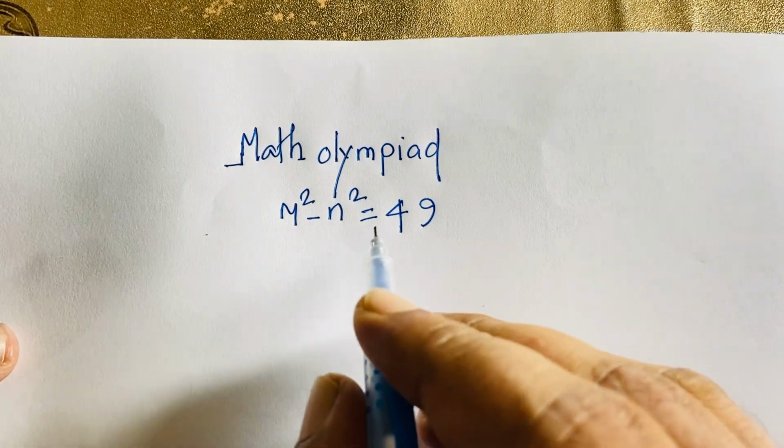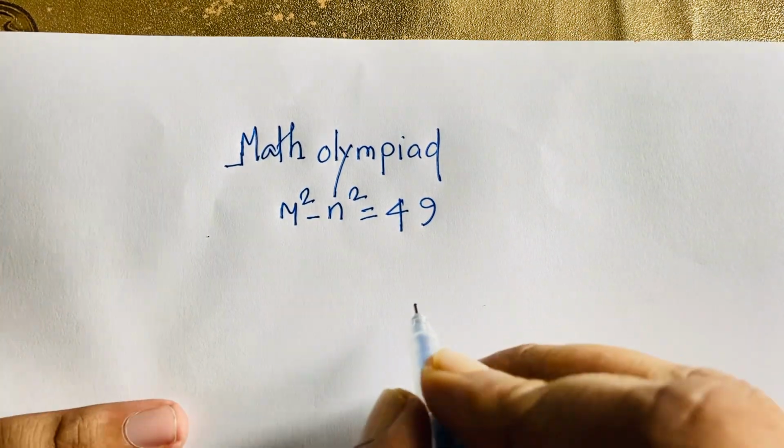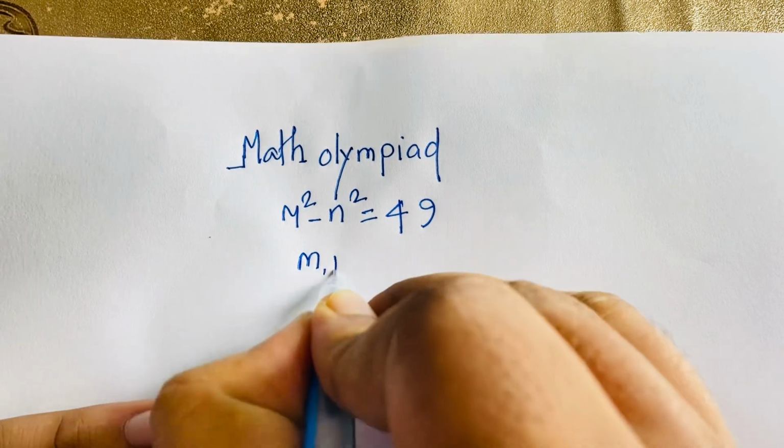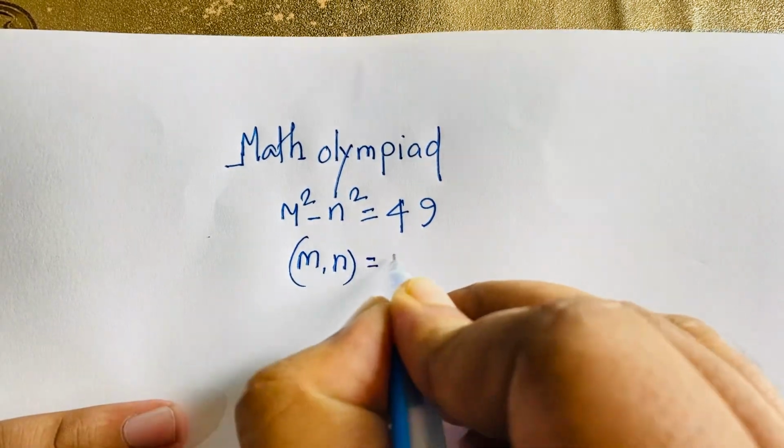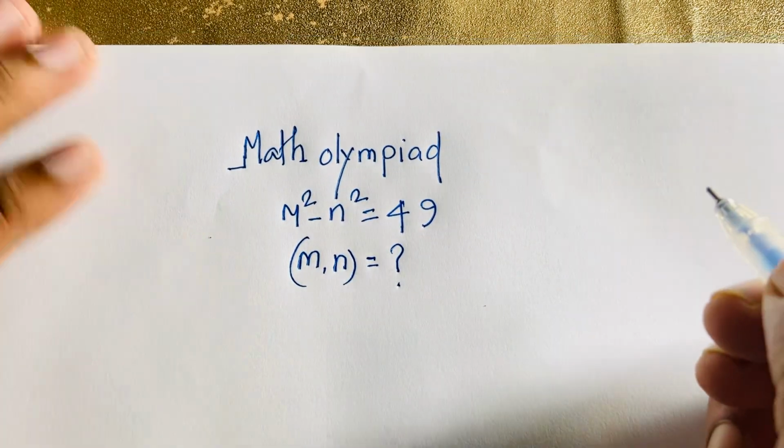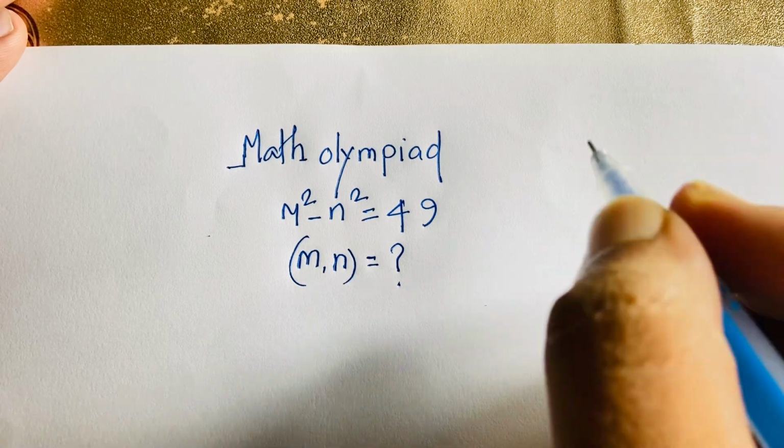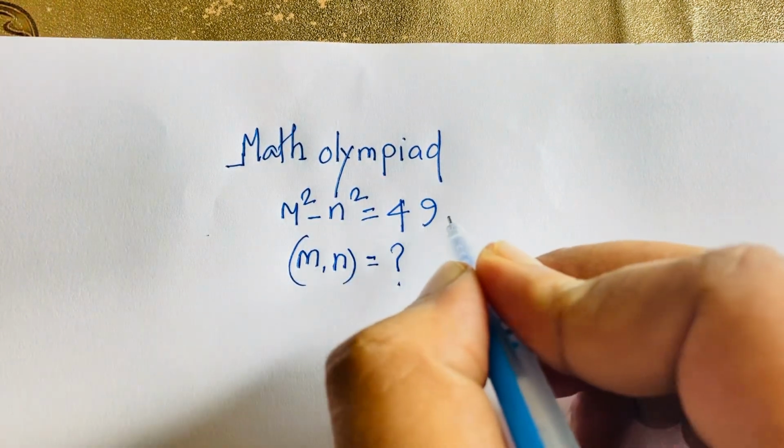m square minus n square is equal to 49, and what is mn? Here m and n are natural numbers. So how to solve this question? m square minus n square is equal to 49.